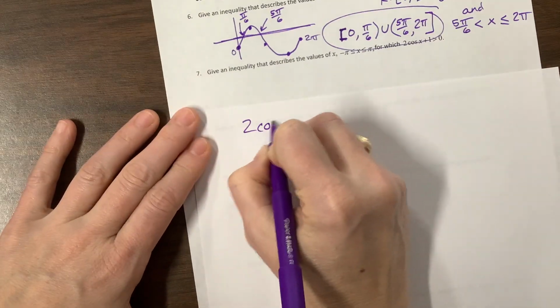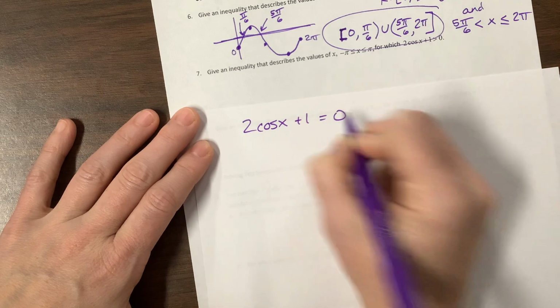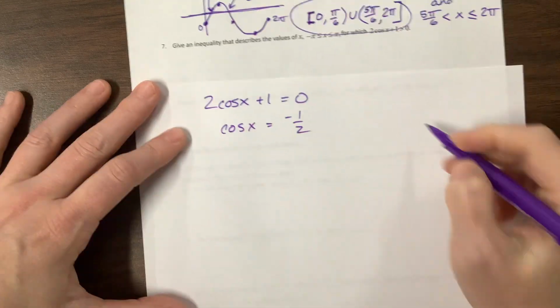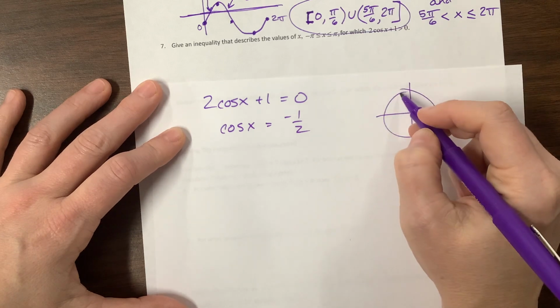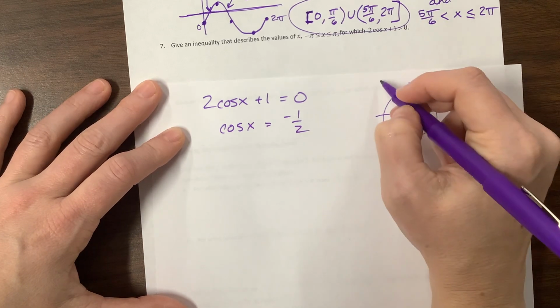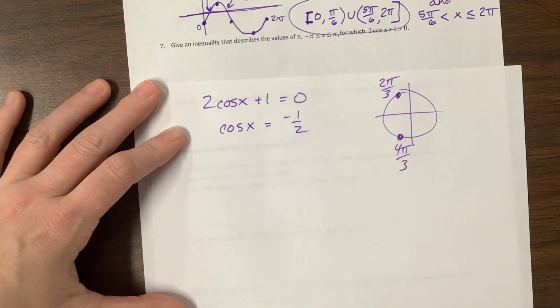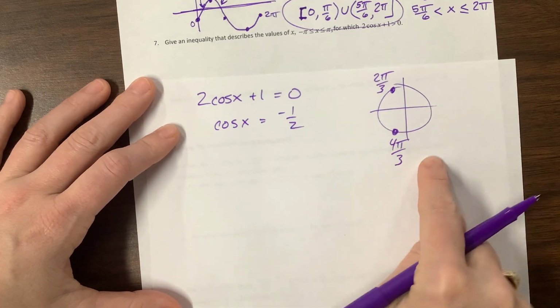So 2 cosine x plus 1, let's set it equal to 0 to see where that happens. That means cosine of x equals negative 1/2. Cosine is the x value, negative 1/2, we're here and here. So this is 2 pi over 3, and this is 4 pi over 3. Hopefully you know that in your head by this point.